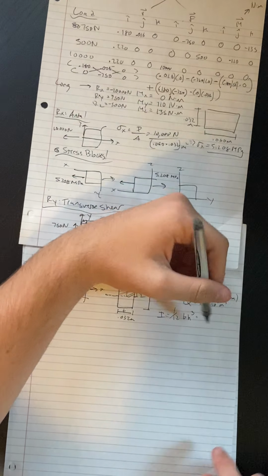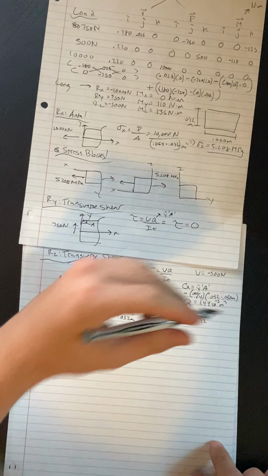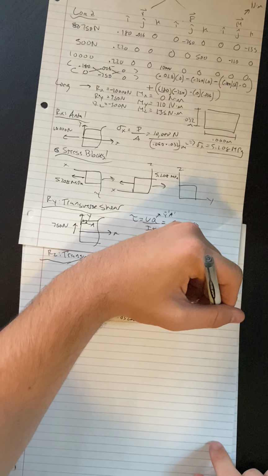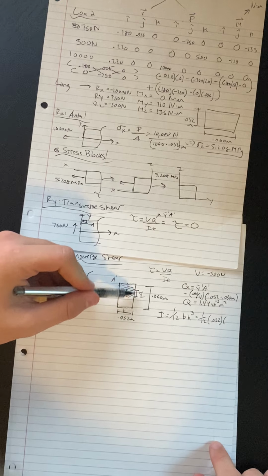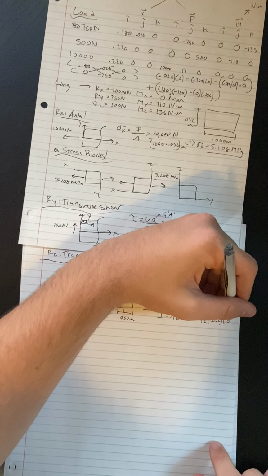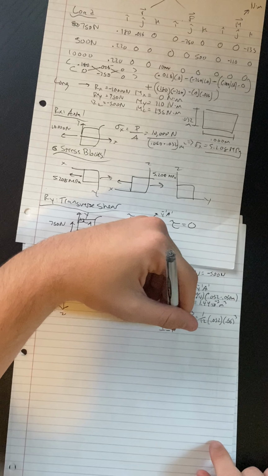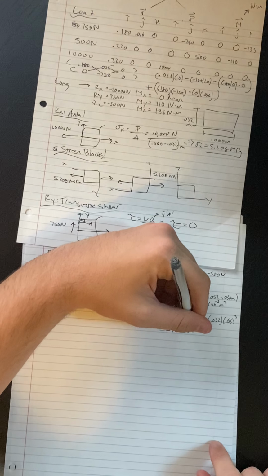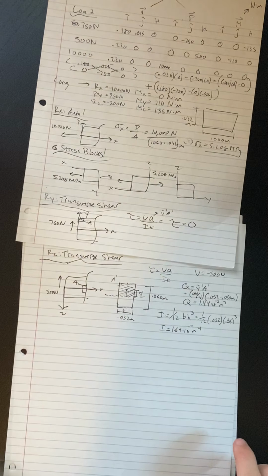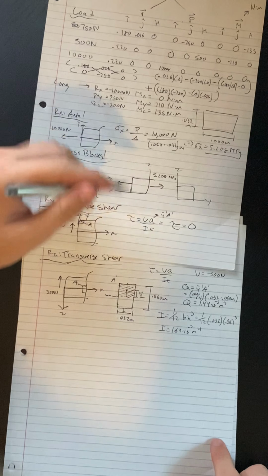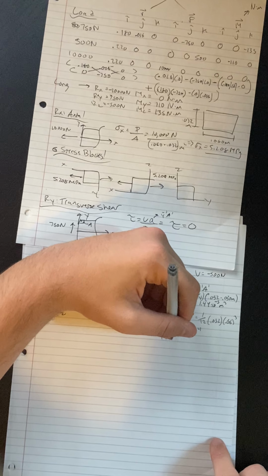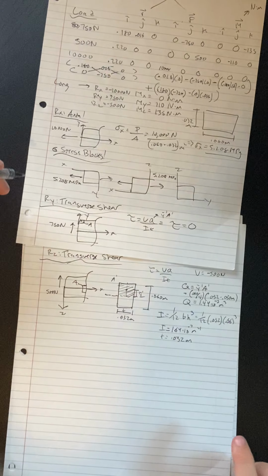And so for us here, it's going to be 1/12 times the base, 0.032, times our height. This is going to be our full height, 0.06 cubed. This will give us a moment of inertia of 1.64 times 10 to the negative 7 meters to the fourth. We already said our thickness is 0.032 meters.